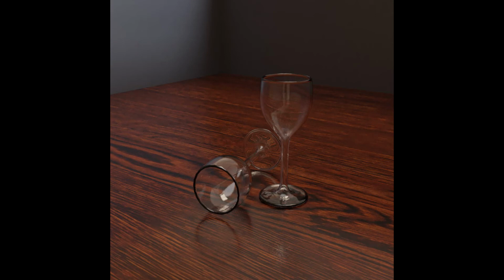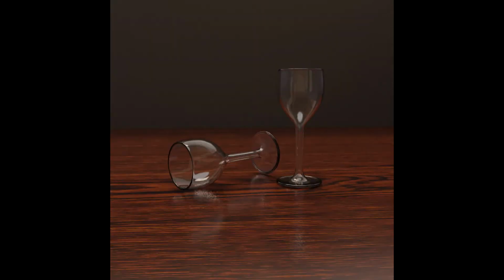Hello everyone, so I am back with my new tutorial again. In this I have shown how to make a glass model and also give it a texture of a real glass. So please watch till the end and thank you.